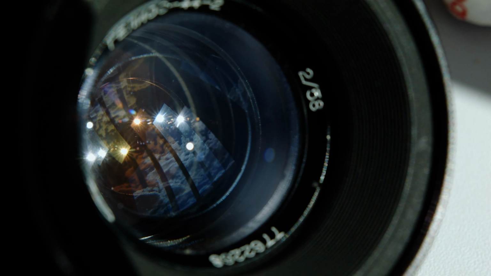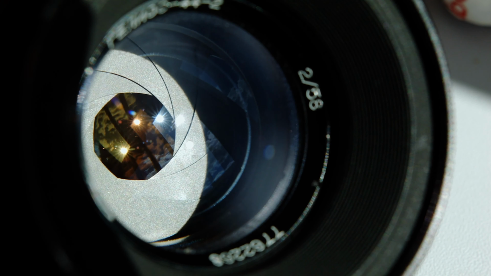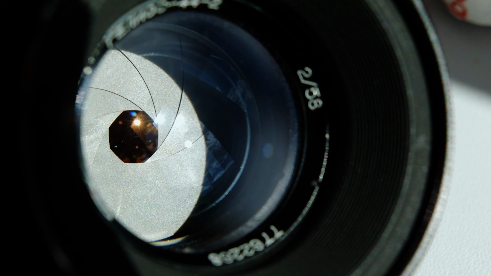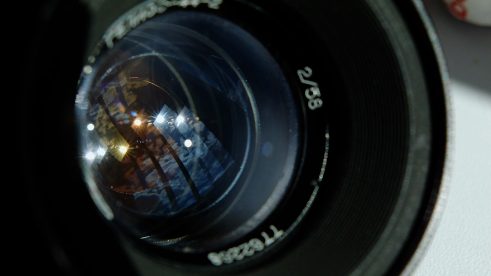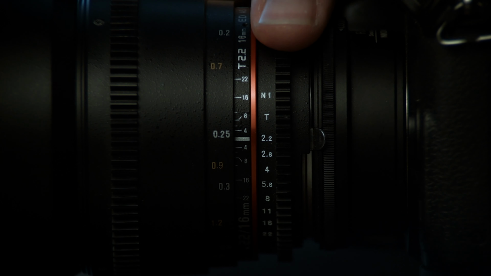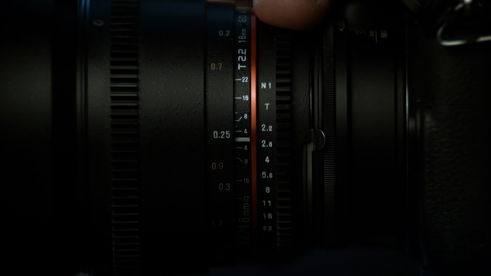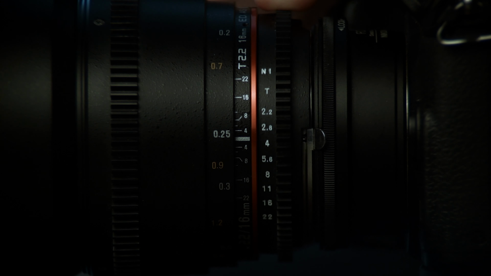First is aperture. Aperture is the size of the opening in your lens's iris, allowing light to come in through the lens and hit your camera's sensor. And that's measured in f-stops on your lens. So you either see f1.2, f2.8, f4, f5.6, so on and so forth. So the smaller the number, the wider the opening. Conversely, the higher the number, the smaller the opening.